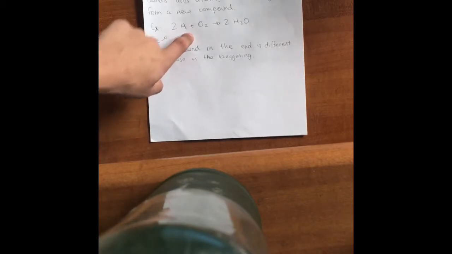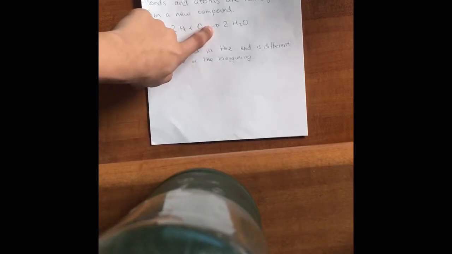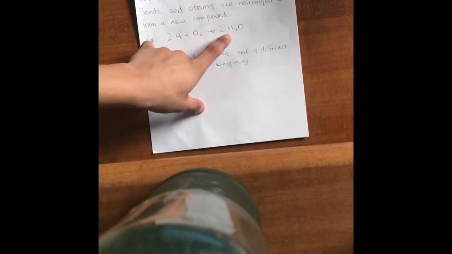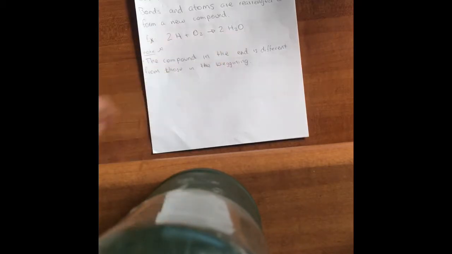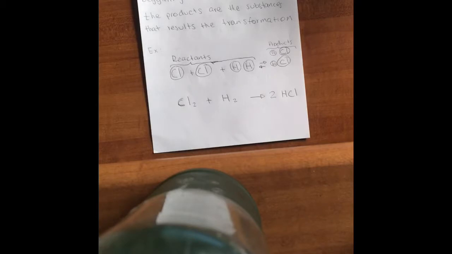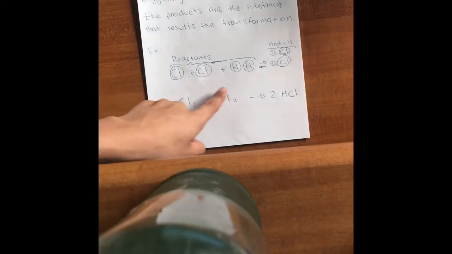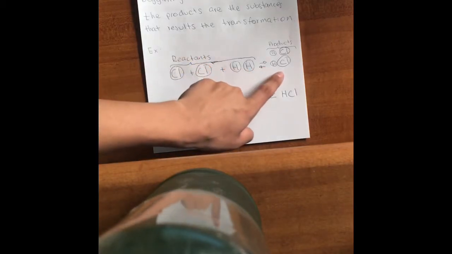Here's an example. Two hydrogens plus oxygen 2 are transformed into a new compound, 2H2O. Here's a note that says the compound at the end is different from those at the beginning. The reactants are the substances involved at the beginning of the reaction, and the products are the substances that result from the transformation. Here, for example, are the reactants, as we can see, and here are the products.